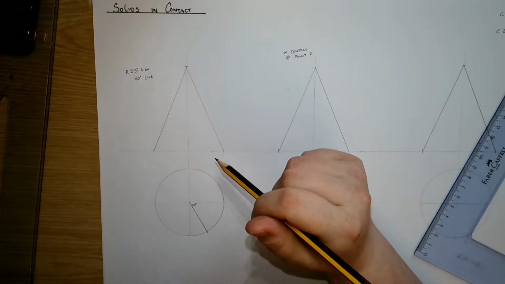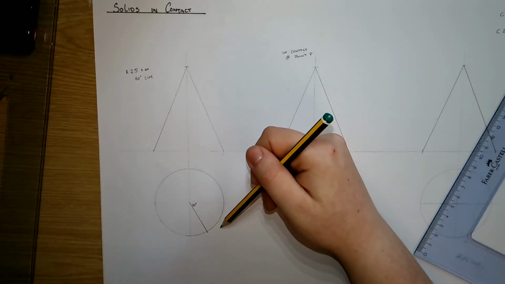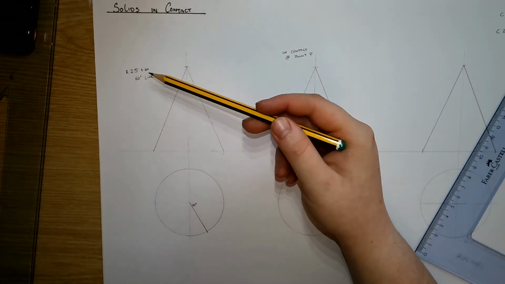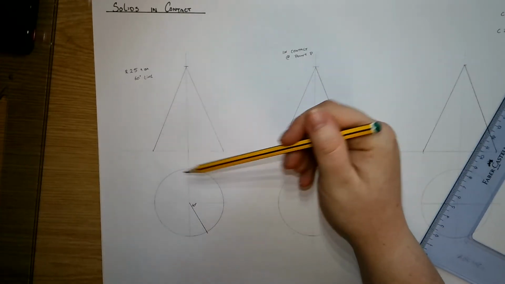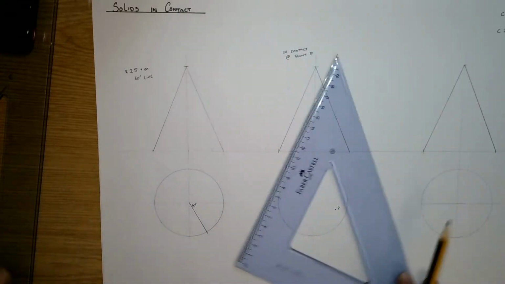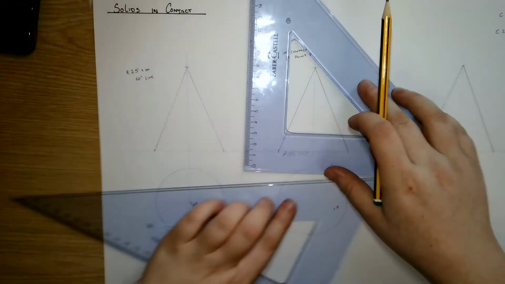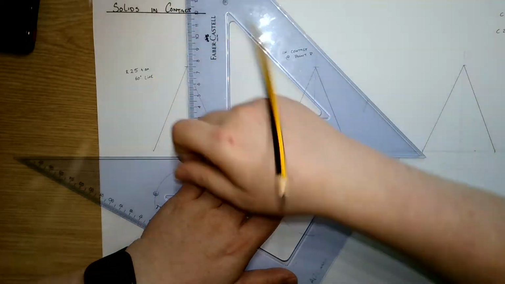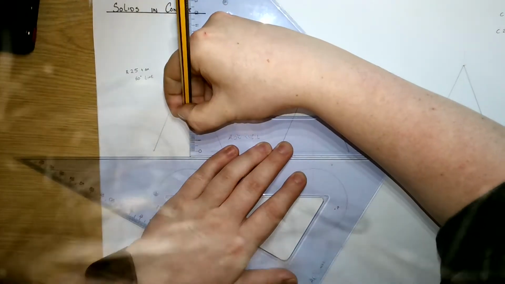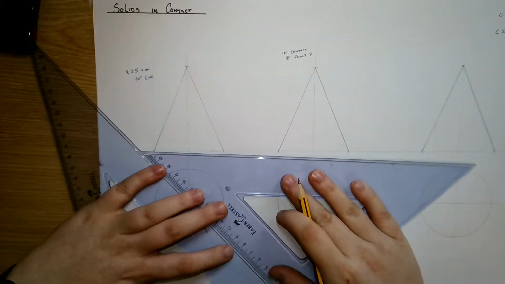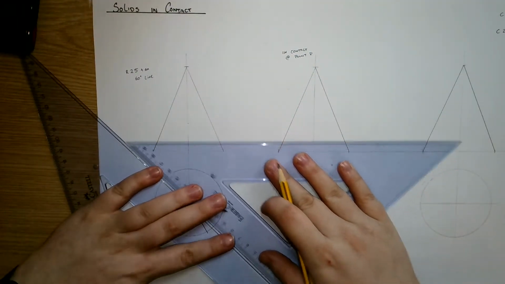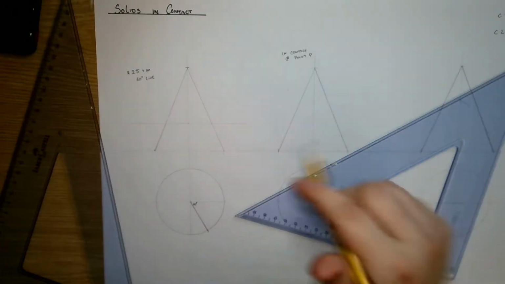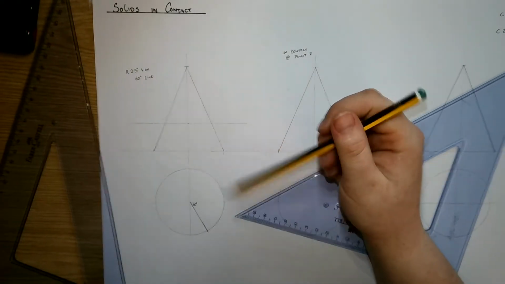So where do I start off? Okay, the information I have: it sits on that 60-degree line. That's great. I also have that it has a radius of 25 and I know it's going to be in contact at this point. So first thing you can do, because you don't really know much at the moment, is measure up your 25 millimeters and do a horizontal height across for that. Okay, so I have this here.